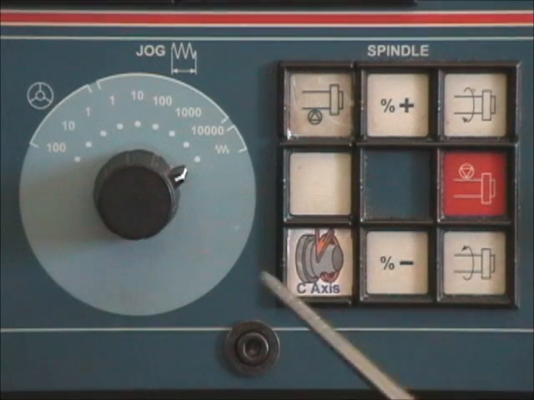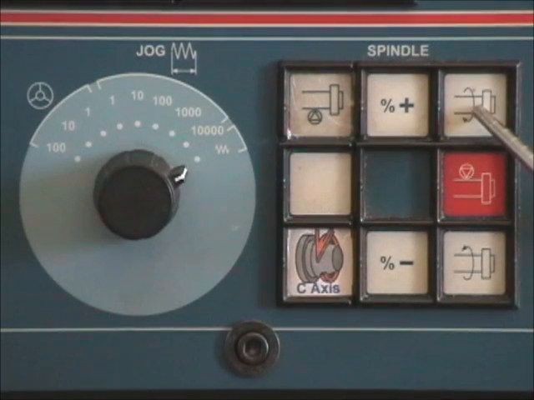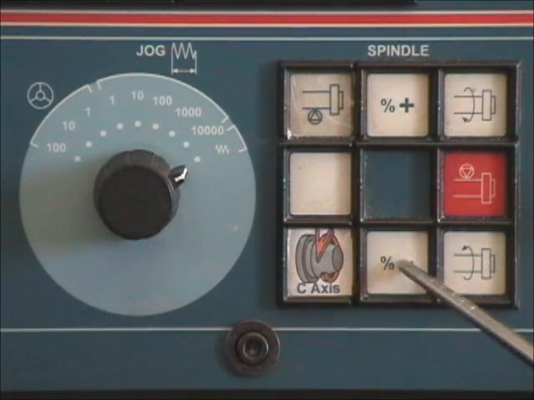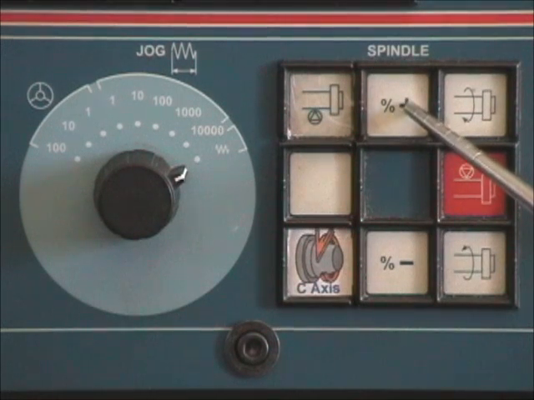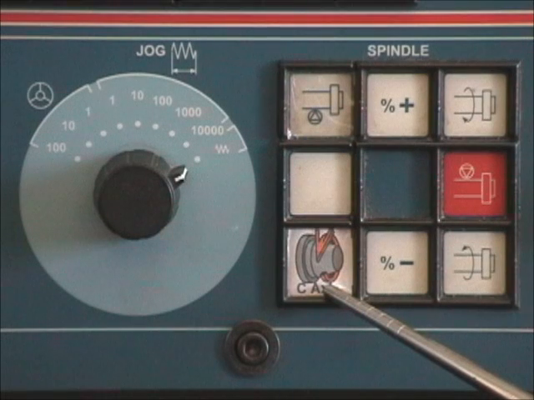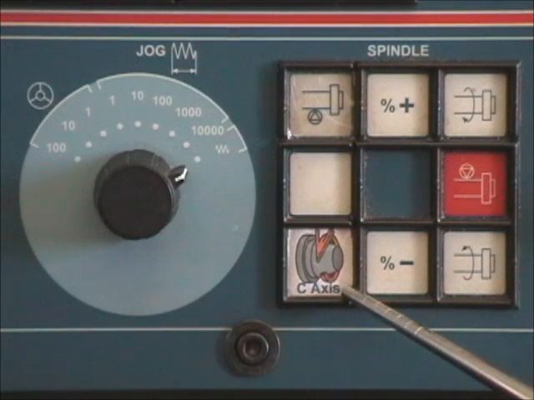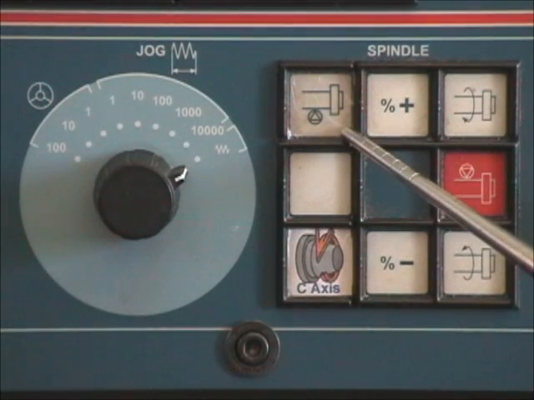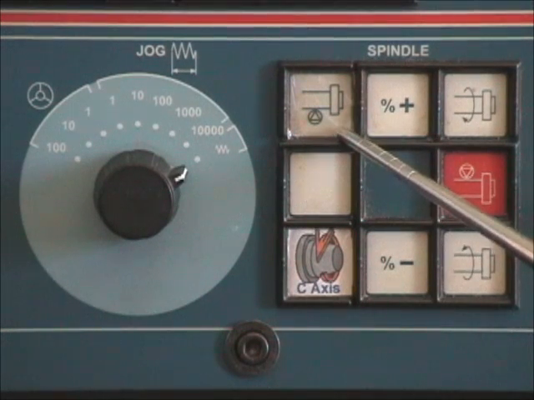The spindle control mode is spindle counterclockwise, spindle stop, spindle clockwise. Speed override minus 50% to plus 50%. We have a custom button for the C-axis enable and for the indexing feature available on the control.